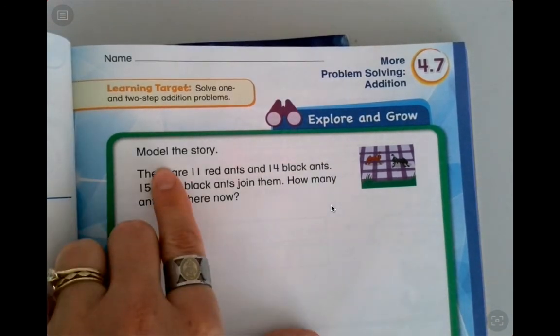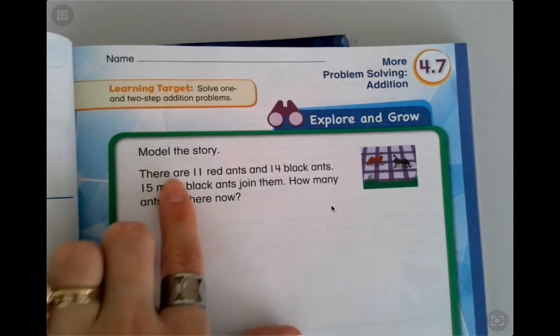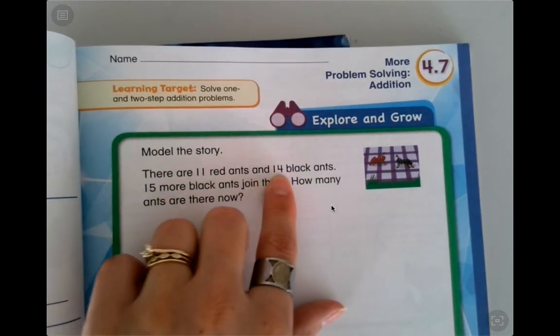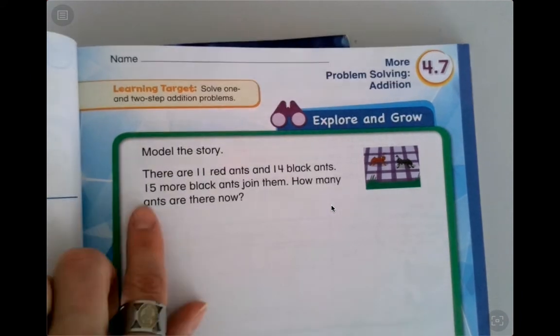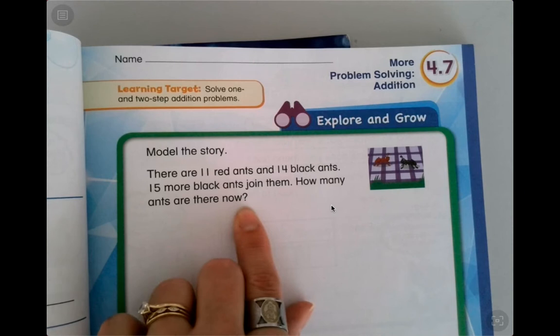All right, so let's look at this story. It says model the story, but let's read it first. There are 11 red ants and 14 black ants. 15 more black ants join them. How many ants are there now?